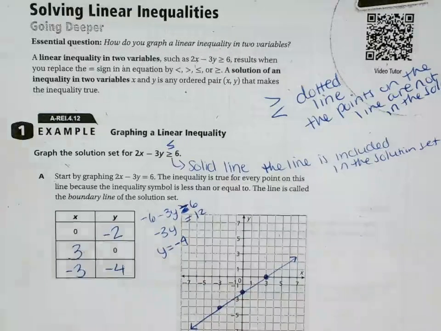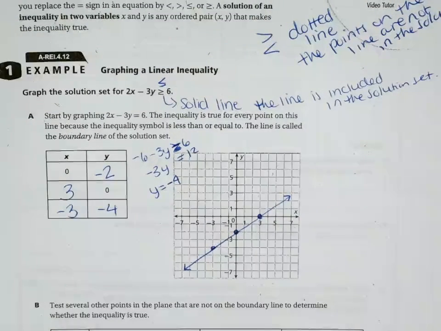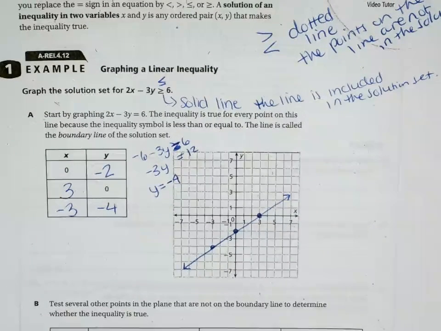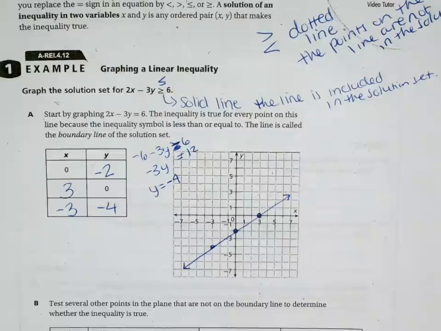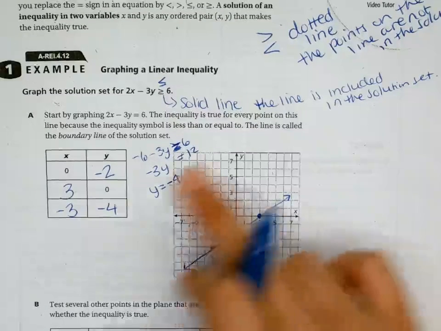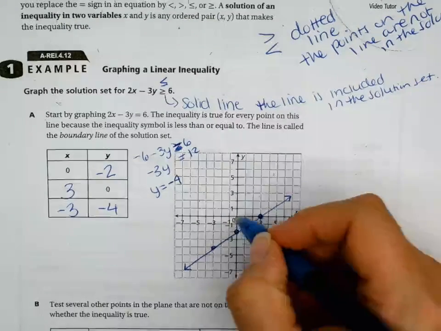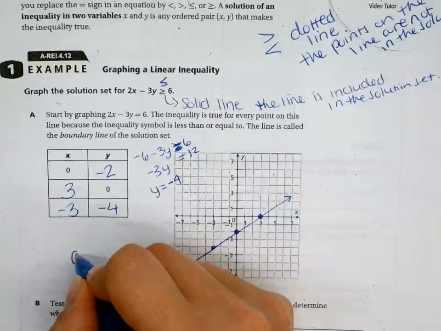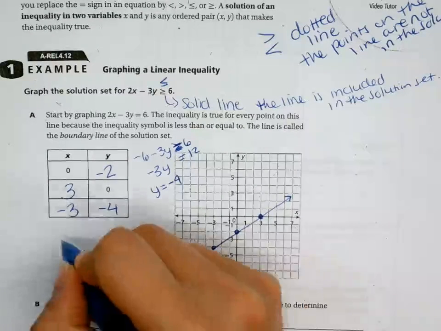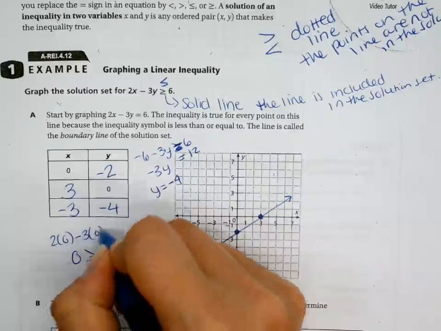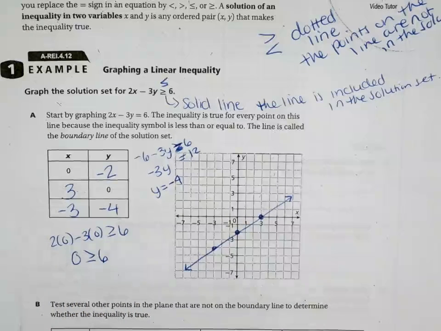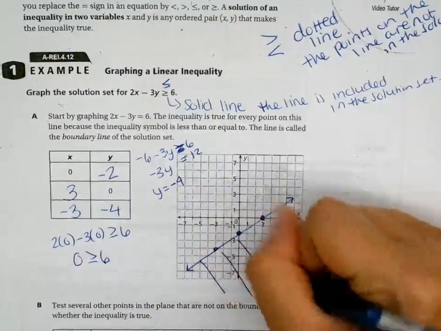Okay, so now what we need to do is look at our inequality to know, do we shade up, do we shade down, where are our answers? So we know our answers are everything on that line, but are they also everything above it or everything below it? So we can test some points. If I test 0, 0, and I plug that in, I'd have 0 is greater than or equal to 6, right? Is that true? Is 0 greater than or equal to 6? No, it's false. So I'm going to shade this way because that is not part of the solution.